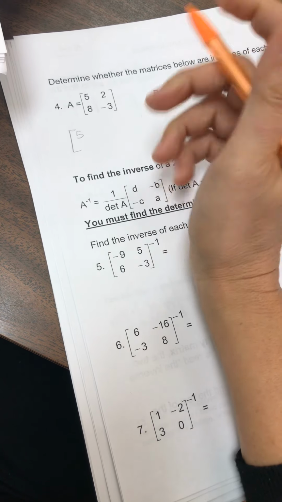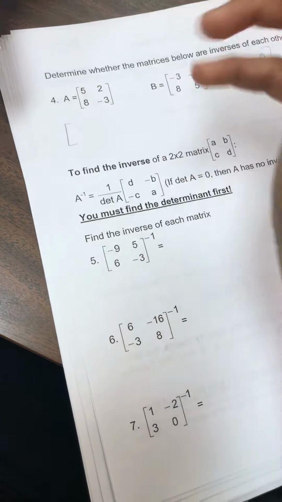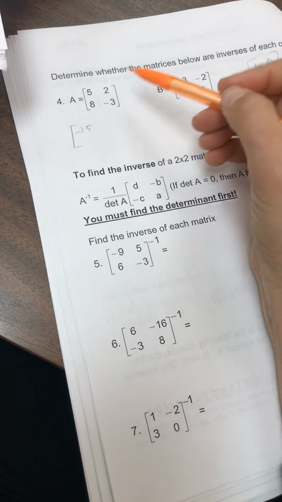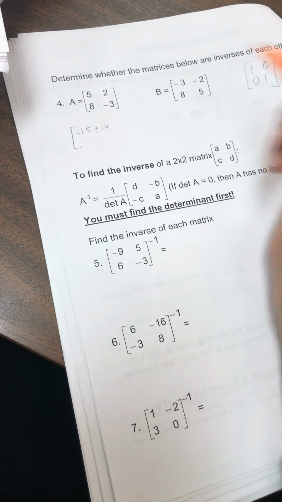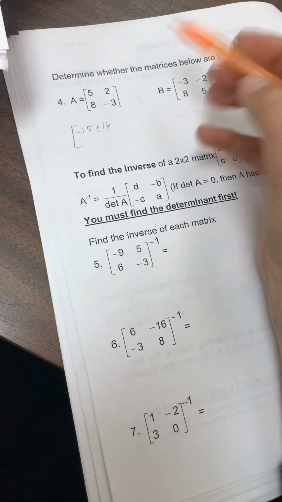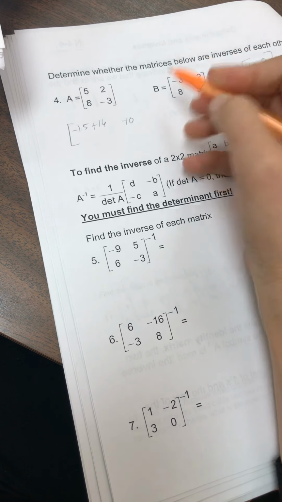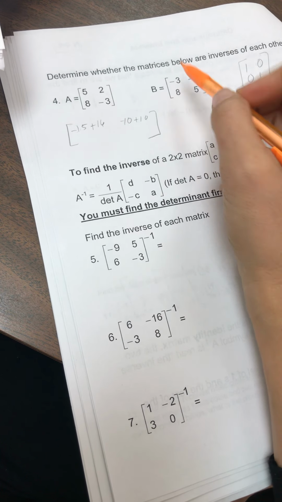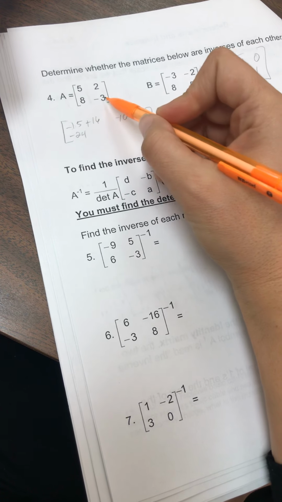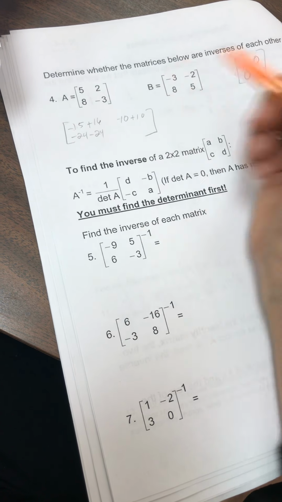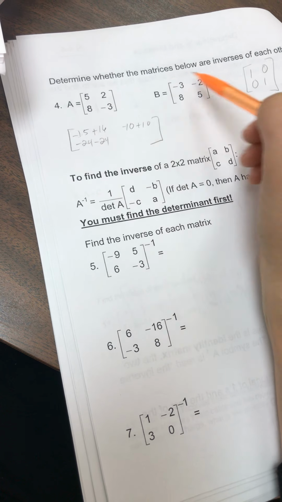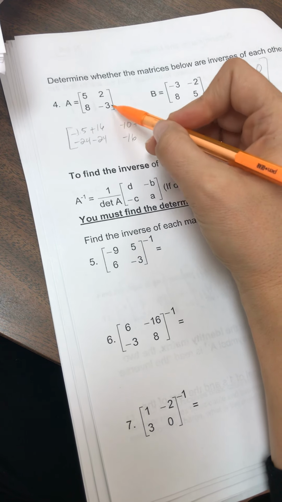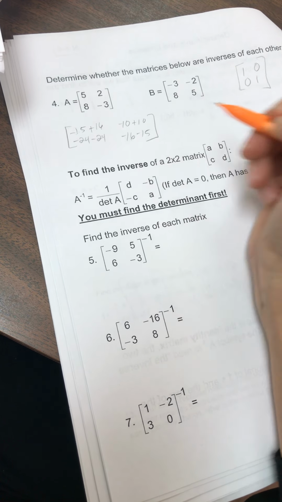You're going to have 5 times negative 3, which is negative 15, and 2 times 8, which is positive 16. Then you're going to have 5 times negative 2, which is negative 10, and 2 times 5, which is positive 10. Now you're going to have 8 times negative 3, which is negative 24, negative 3 times 8, which is negative 24. Then you're going to do your second row times your second column, which is 8 times negative 2, negative 16, and negative 3 times 5, minus 15.